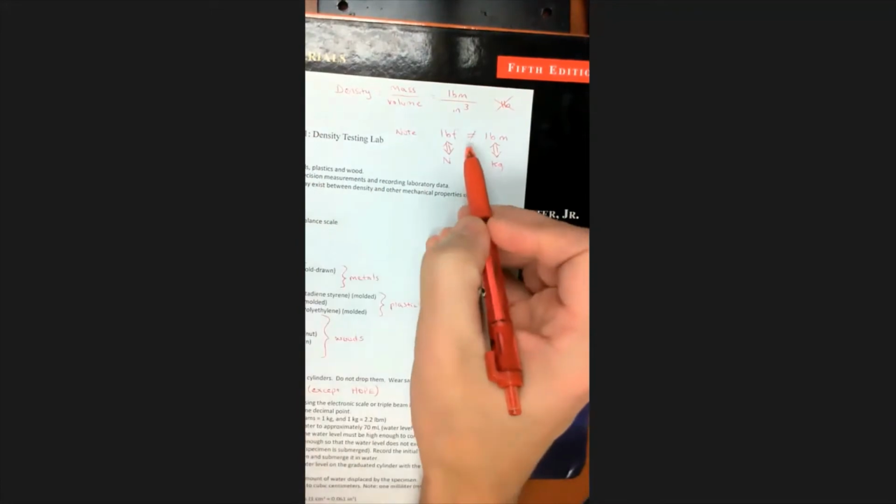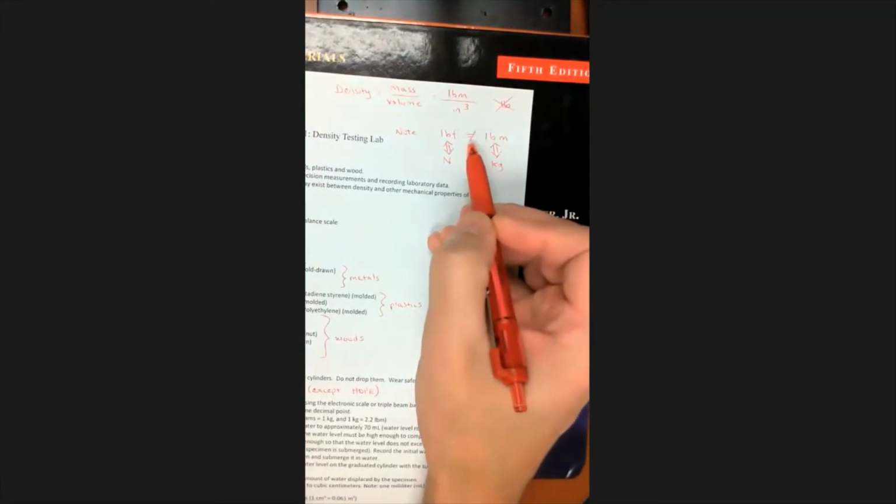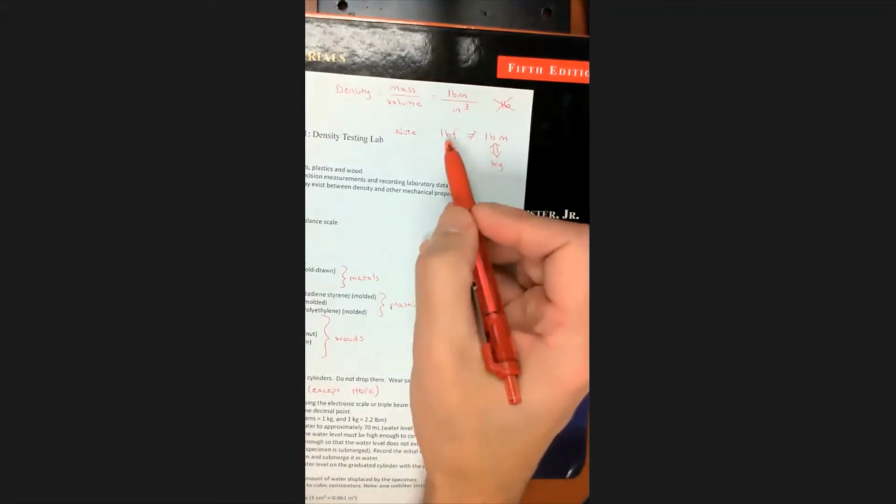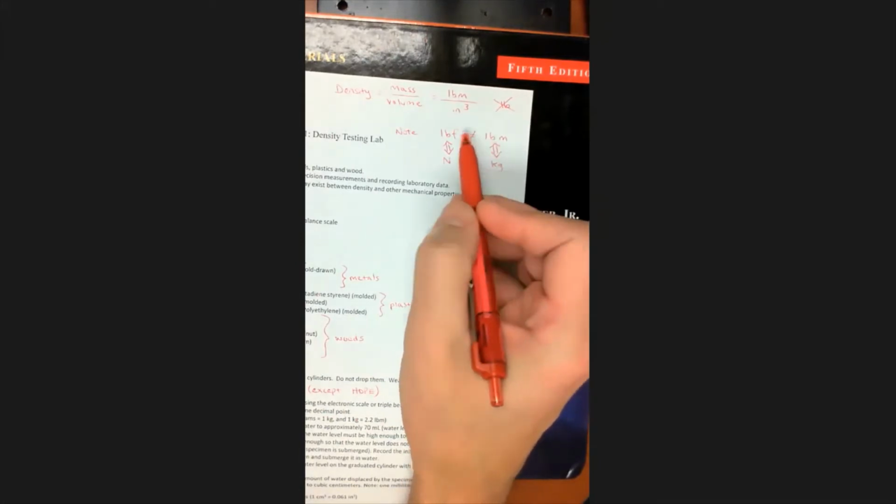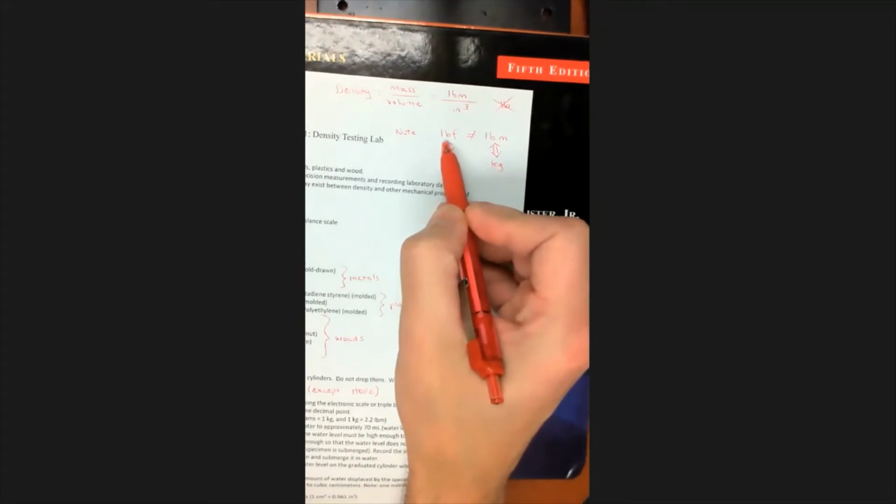But the reason I say these are not equal, in general, a pound force is not the same thing as a pound mass. The only time when we're kind of lucky that a pound mass exerts a force of 1 pound force is, by definition, on the surface of Earth.